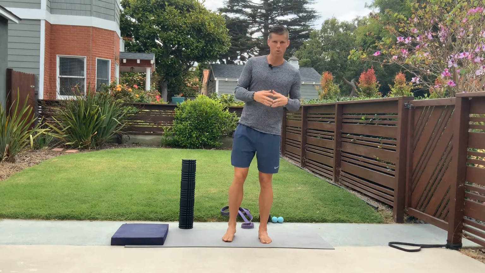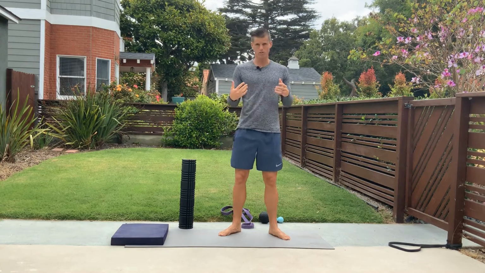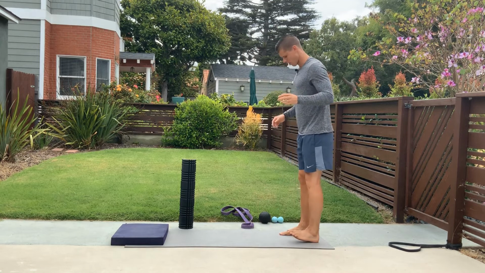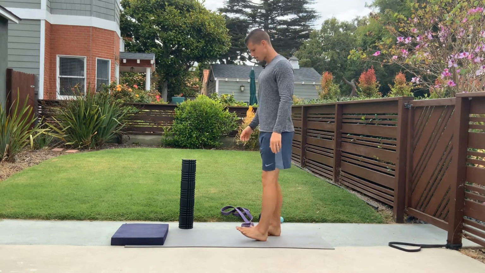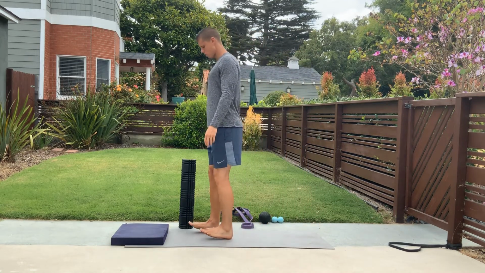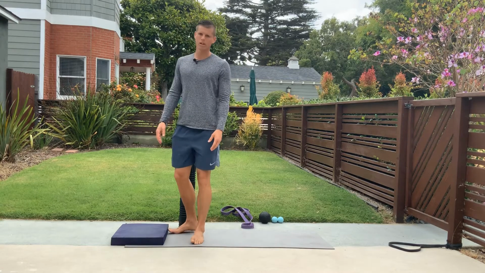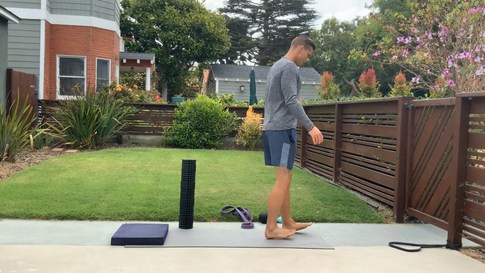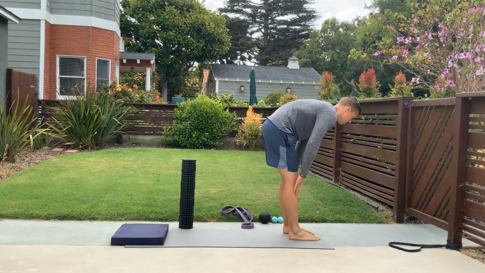Well, this is where we get a little bit more practical with regards to the exercise. One easy exercise that I like to do right after is heel walks, trying to keep the knees straight and pull the toes up and walk around for anywhere from 20 to 30 steps until you start feeling a fatigue in the front of these shins.